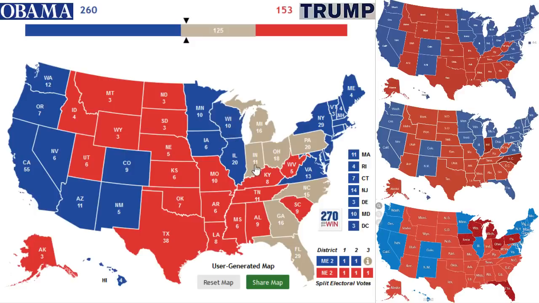Moving on over to Indiana, Obama was able to pick this up in 2008. He lost it in 2012. And of course, Trump dominating Clinton in Indiana in 2016, especially with that Mike Pence factor. We see that staying on Trump's side.